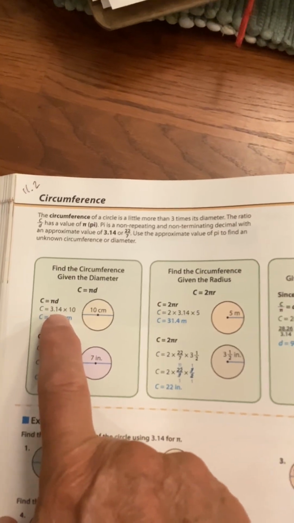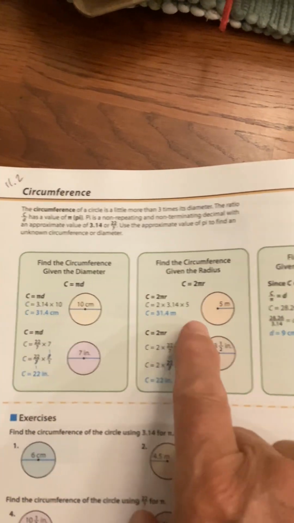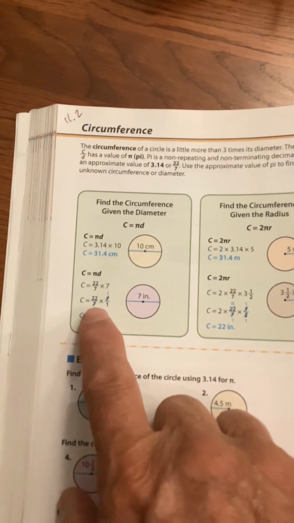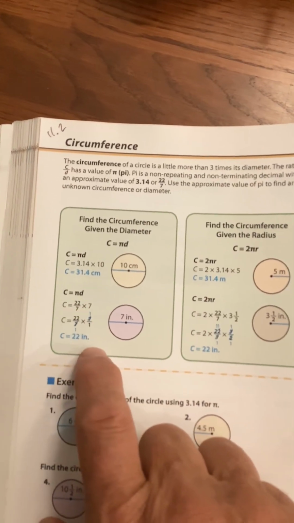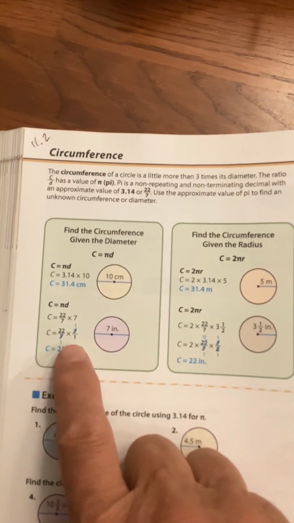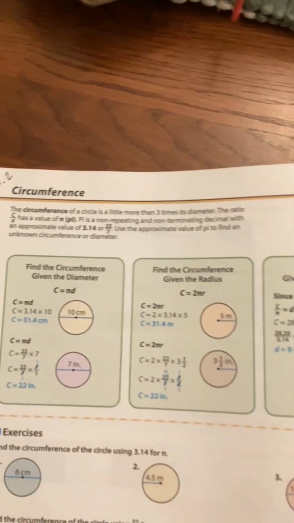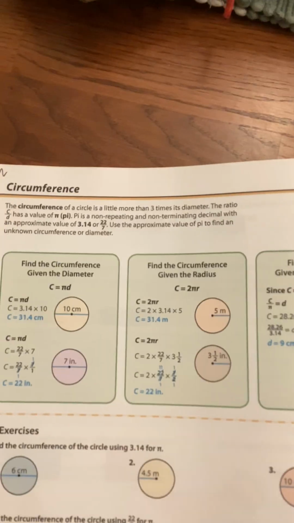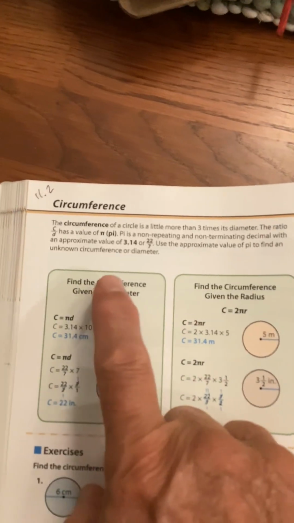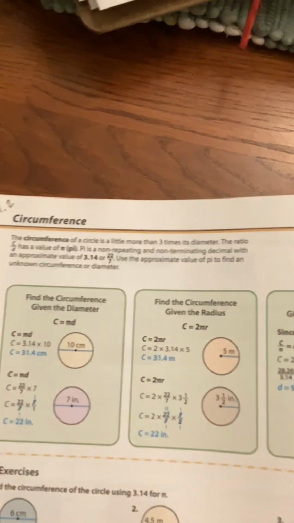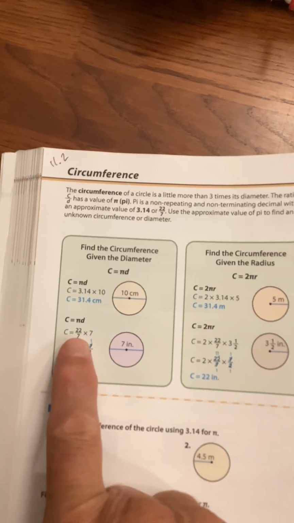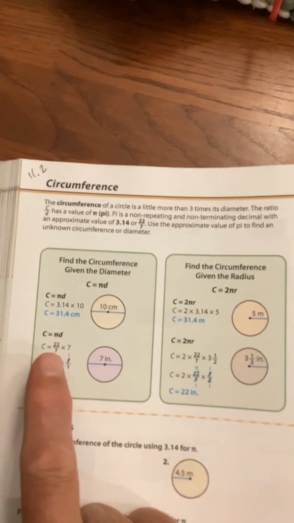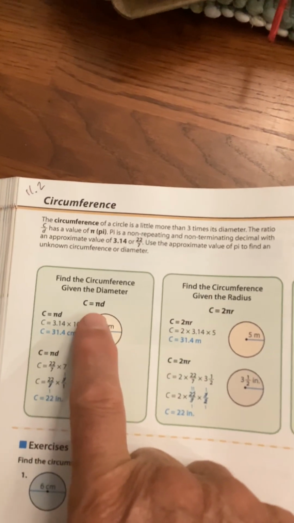Rational numbers can be written like fractions. Now they estimate and say that you can write pi as 22 over 7, but that's just an estimate of pi. Pi actually can't be written like a fraction. It's 3.14159, blah, blah, blah. Never stops, never repeats. So you can't write it like a fraction, but this is the best estimate of pi as a fraction. If you want the exact answer, you just leave pi.